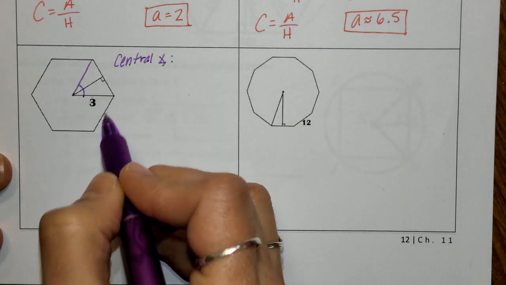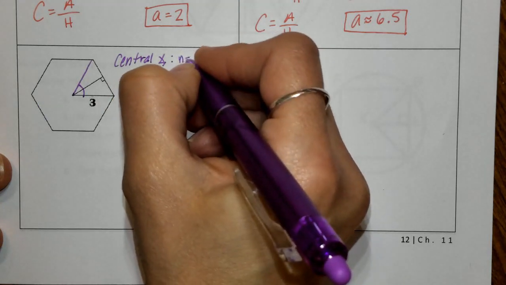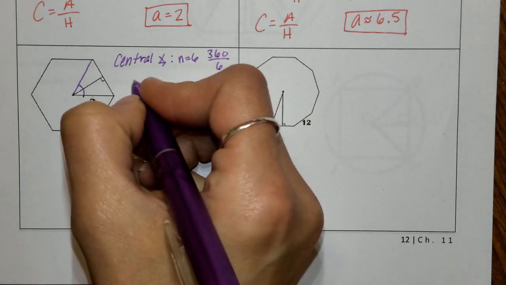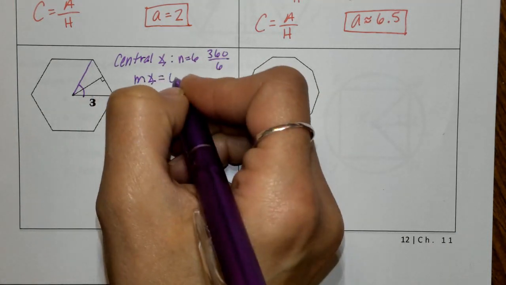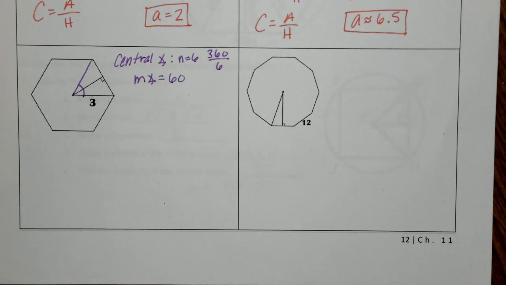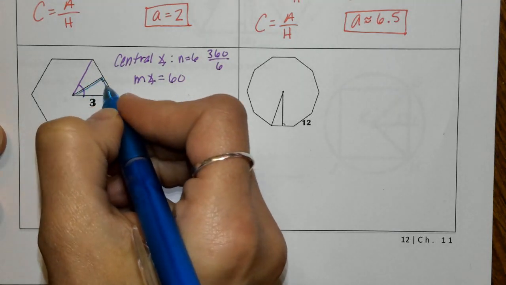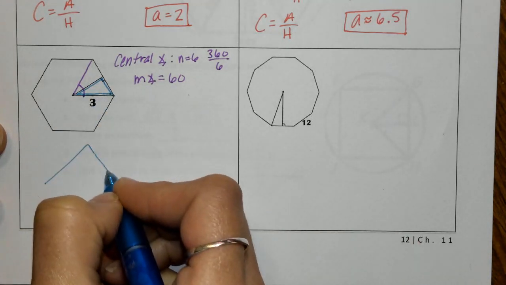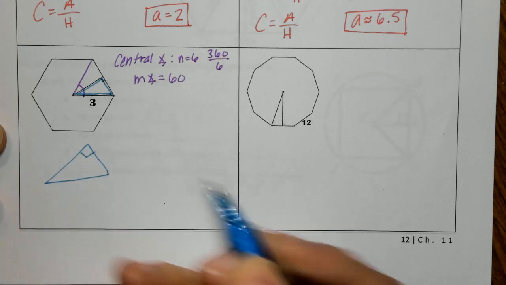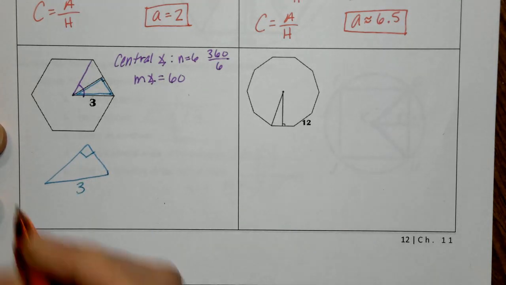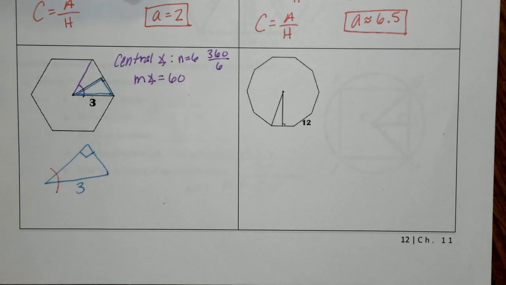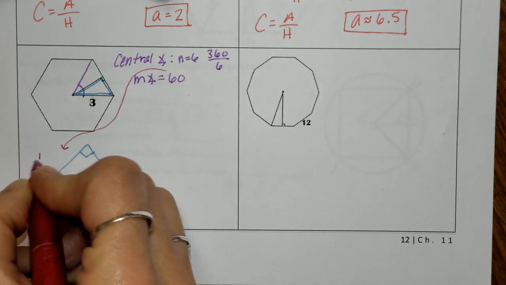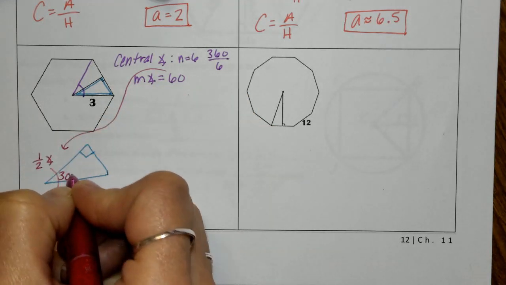We have a total of 1, 2, 3, 4, 5, 6 sides, so n is 6. 360 divided by 6, the angle measure is going to equal 60. Let's take half that larger triangle here. Here's the 90, here's the 3. This is going to be half of the central angle, I apologize. So we need to take that 60 and make sure we have half the angle, 30 degrees.